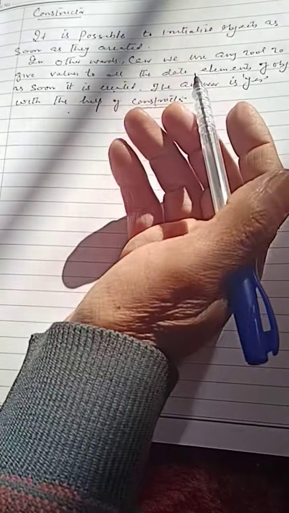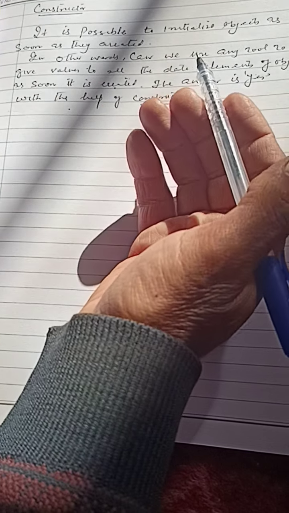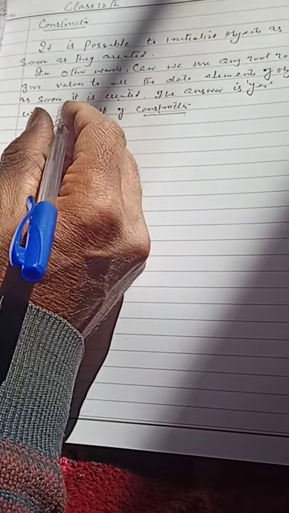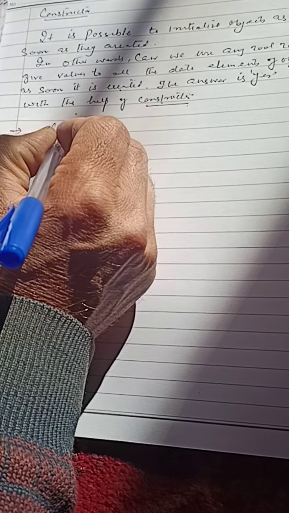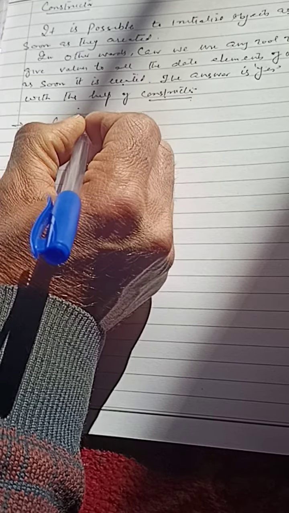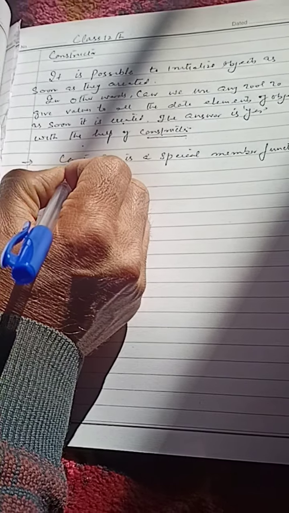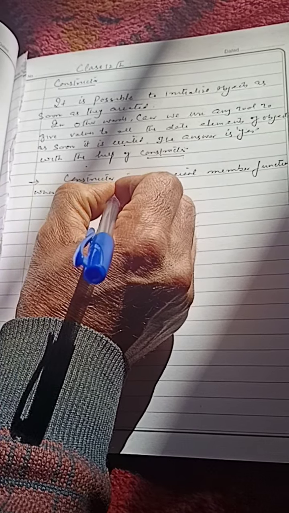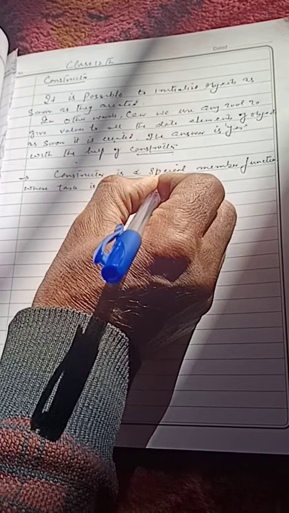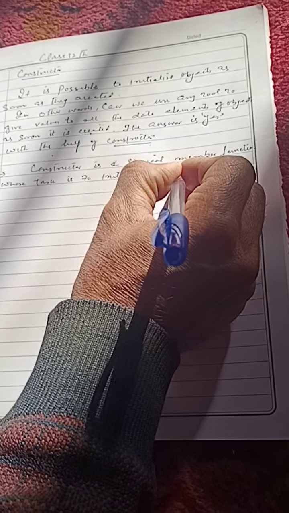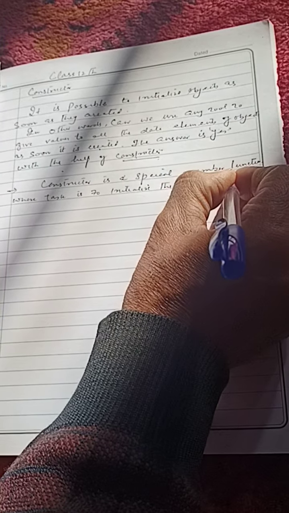Now the question is, what is a constructor? A constructor is a special member function whose task is to initialize the objects of its class.